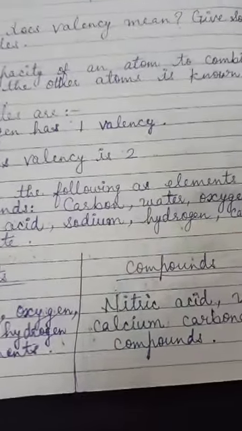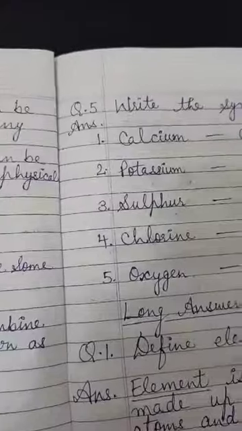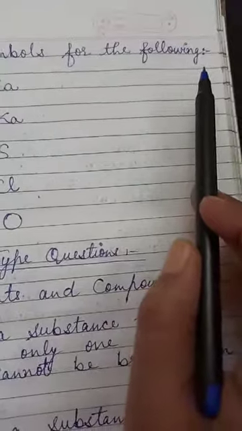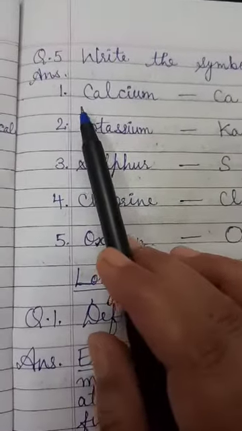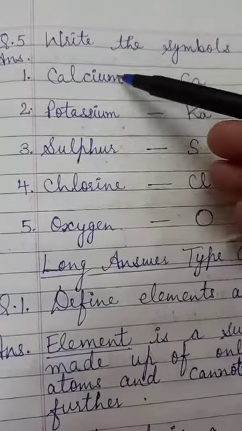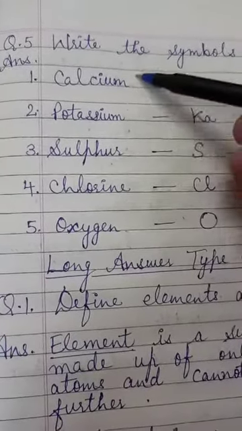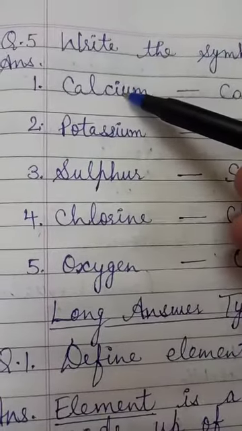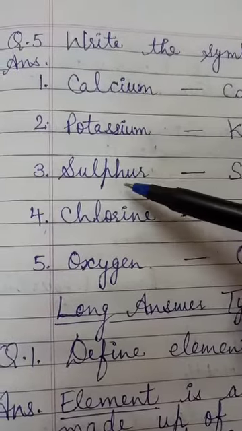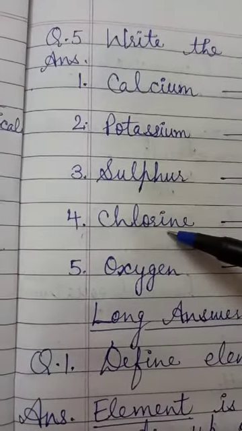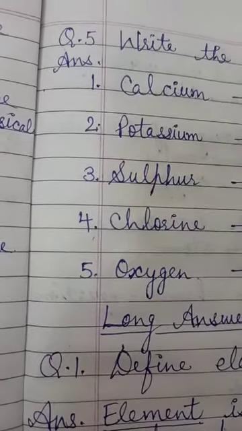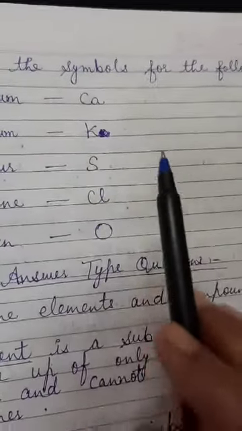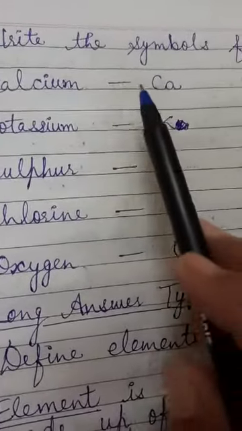Okay, so next is question number 5. Write the symbols for the followings. First, they have given a list of 5 element names: calcium, potassium, sulfur, chlorine and oxygen. Okay, so let's see what is the symbol for these elements.